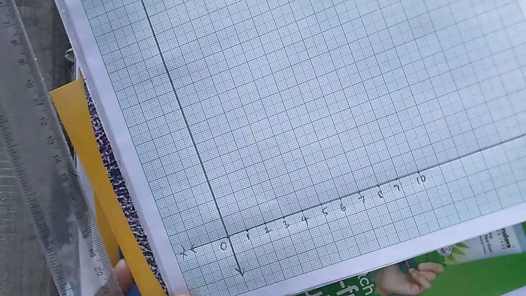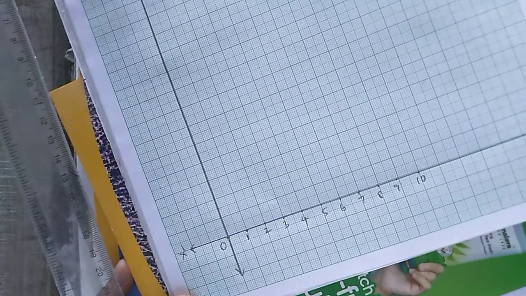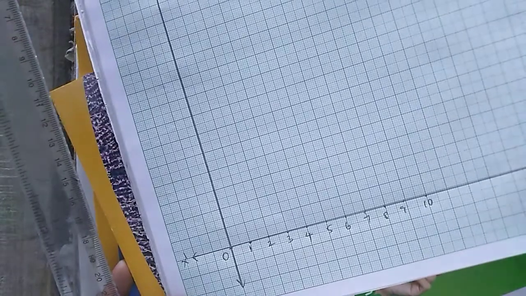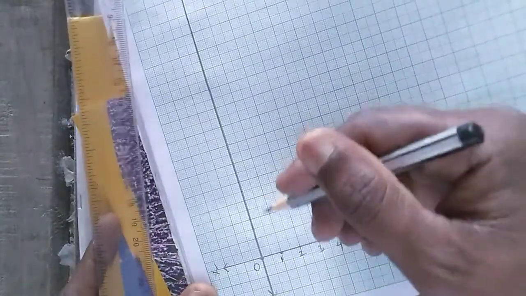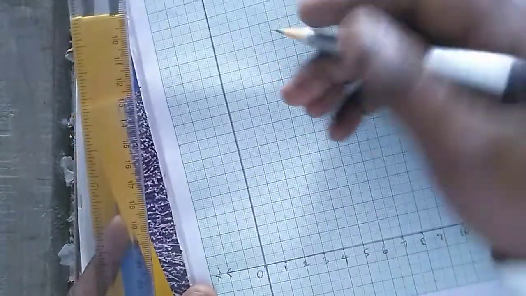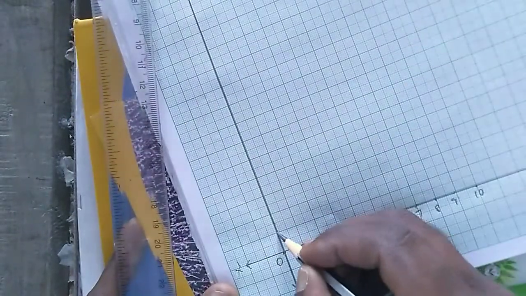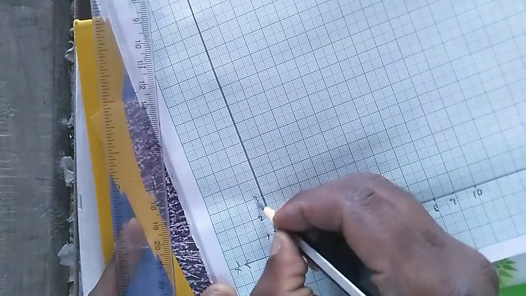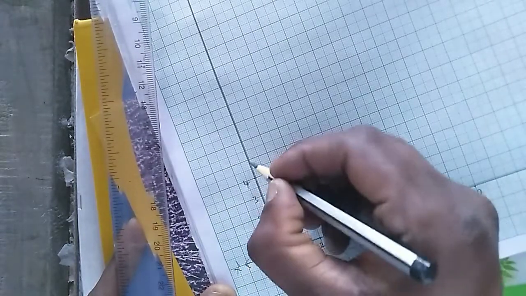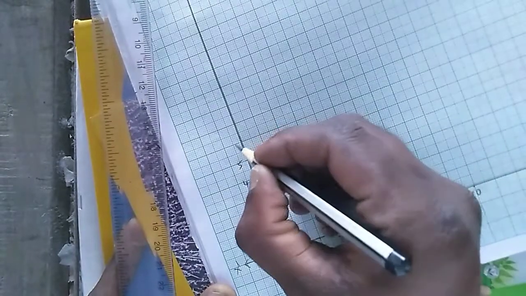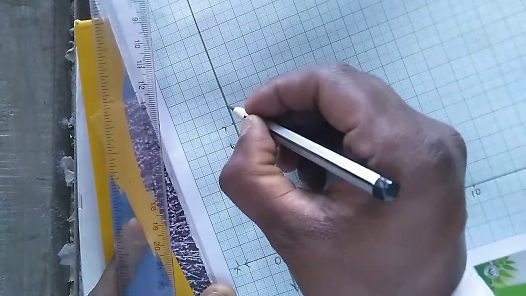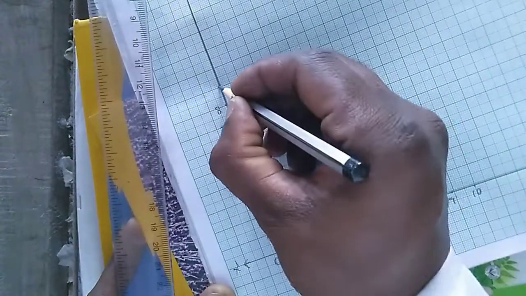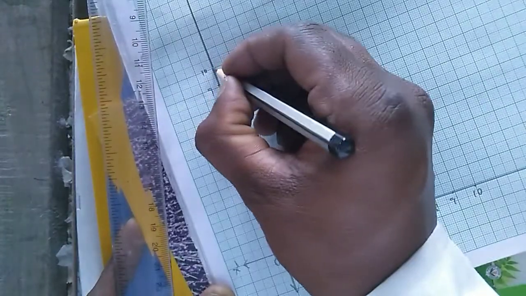Enough. The left side is not required because negative numbers are not present in this, that's why I am taking only positive, the right-hand side only. Now the y-axis also: above the x-axis, on the y-axis all will be positive. So 1, 2, 3, 4, 5, 6, 7, 8, 9, 10.